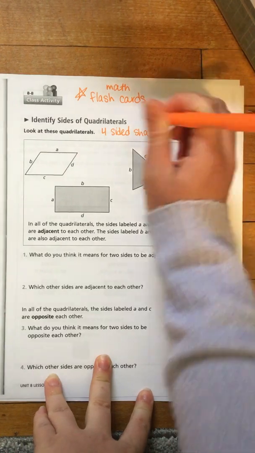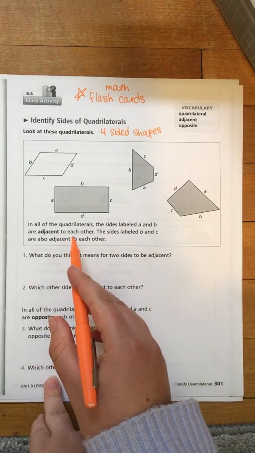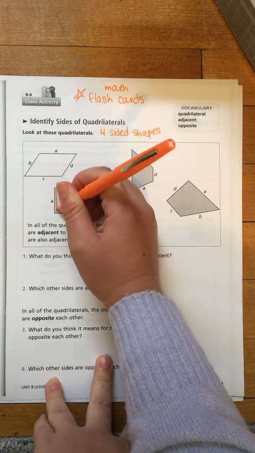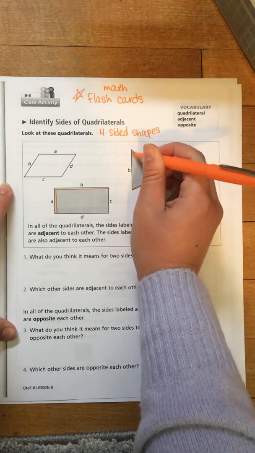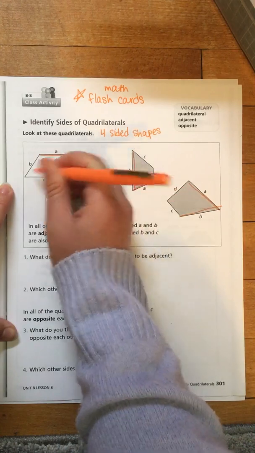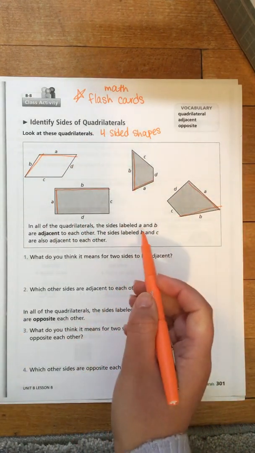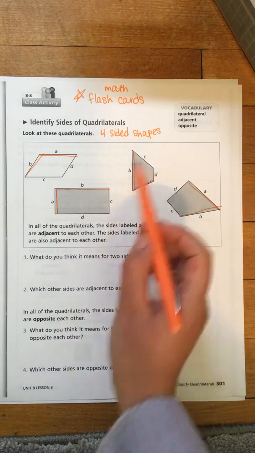So in all of these quadrilaterals, the sides labeled A and B are adjacent to each other. So we have A and B, those sides. We have A and B, A and B, and A and B. And then B and C are also adjacent to each other. BC, BC, and so on.